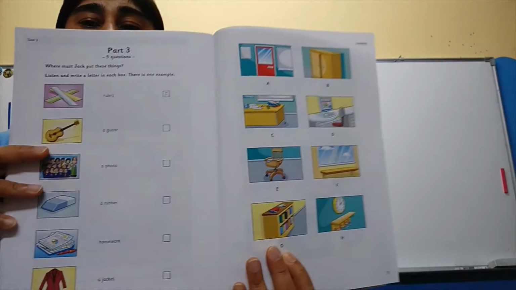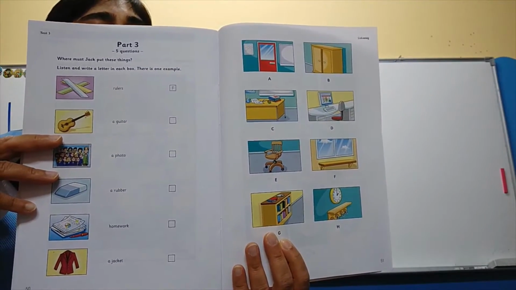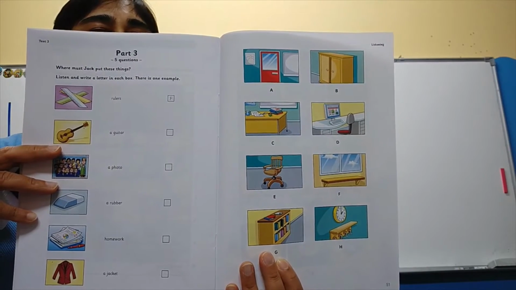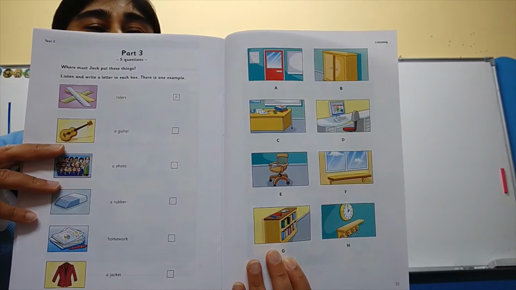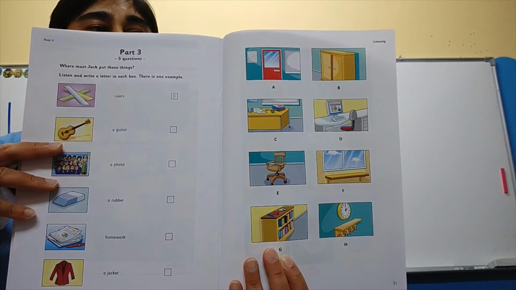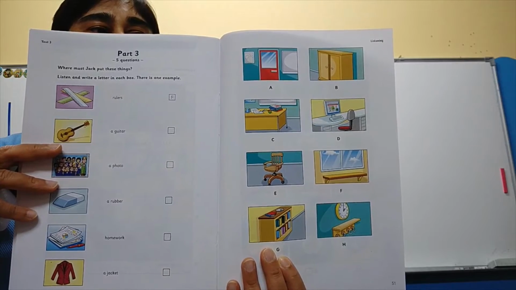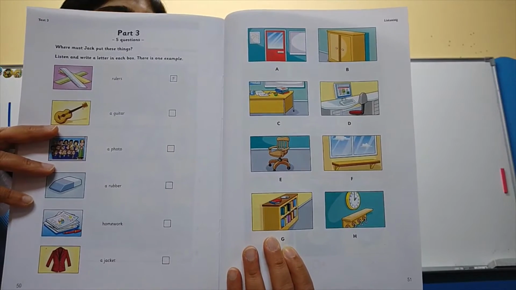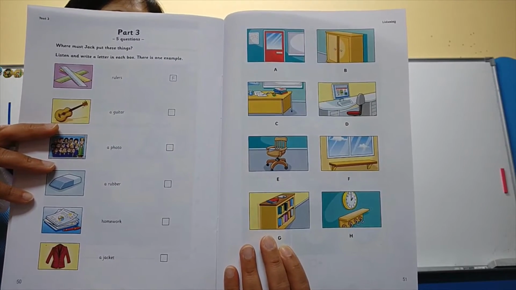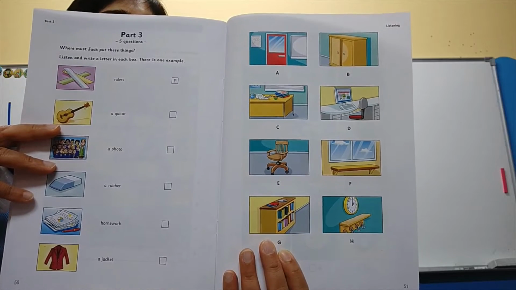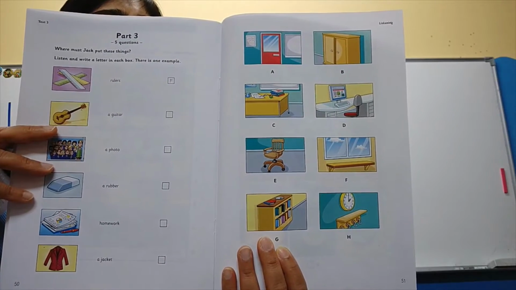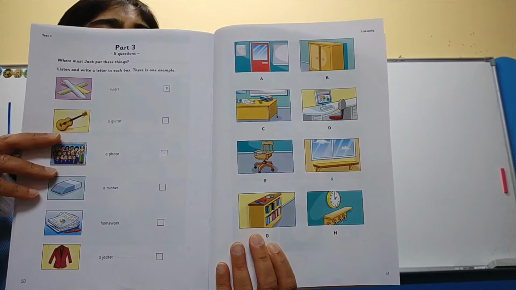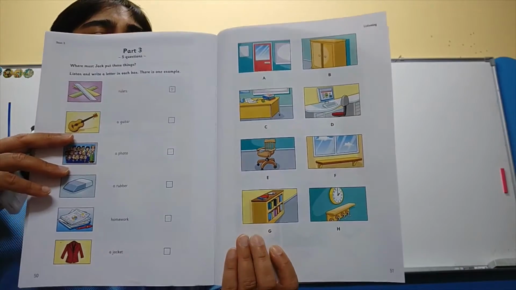Listen and look. There is one example. Jack is helping his teacher. Where must Jack put these things? Oh, that was a busy day in our classroom. Now, I need to put these things in the right places. Can you help me, Jack? Yes, I like helping. Do you see those rulers? You drew your maps with them. Yes, I've got them. Can you please put them by the window? Okay.